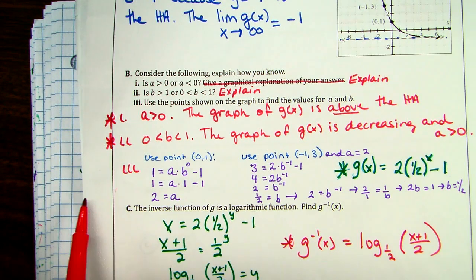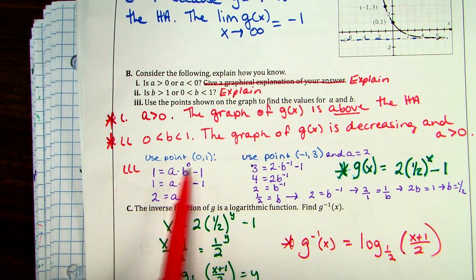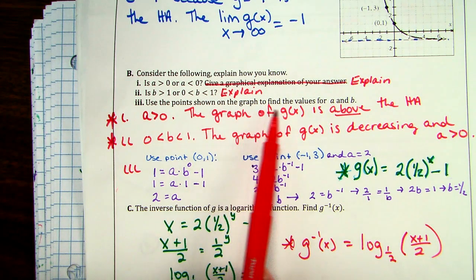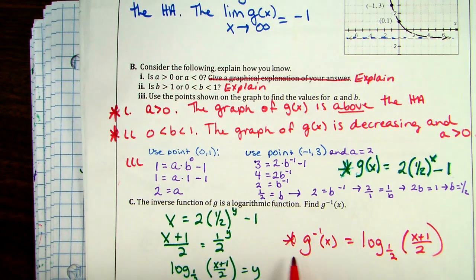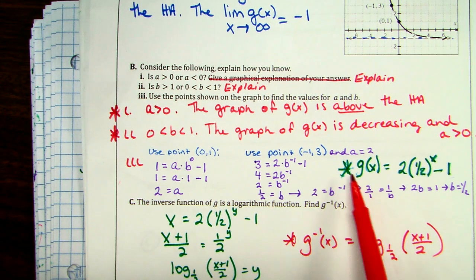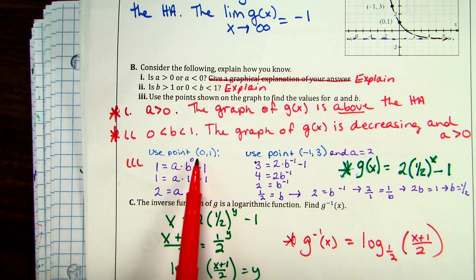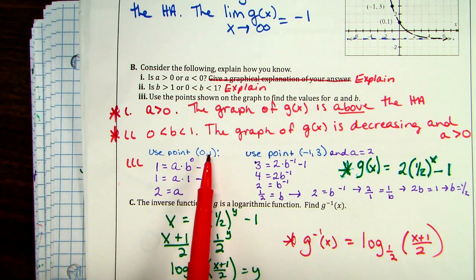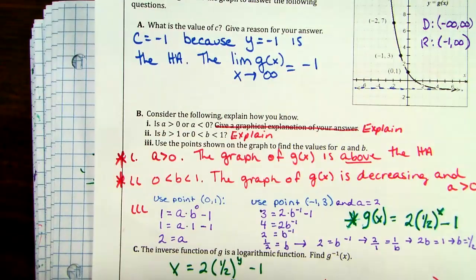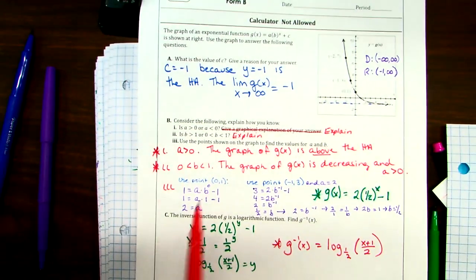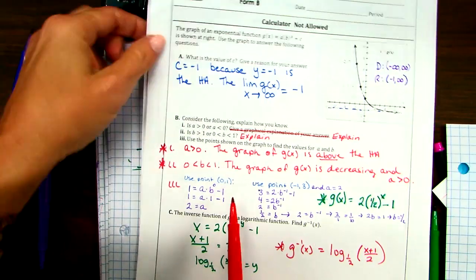All right, third part, use your points. What we're trying to do is use the points on the graph to find the values of A and B and write the equation. So I'm going to add that: make sure you write the equation, okay? Use the one that's an intercept. That's a tip. Use the intercept first. So (0, 1) is one of the points on there, and I'm just plugging into this right here, okay?